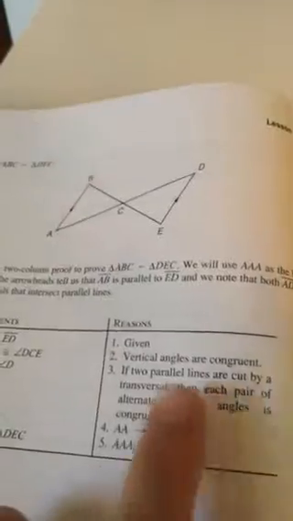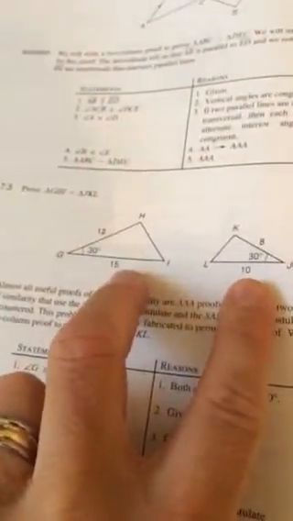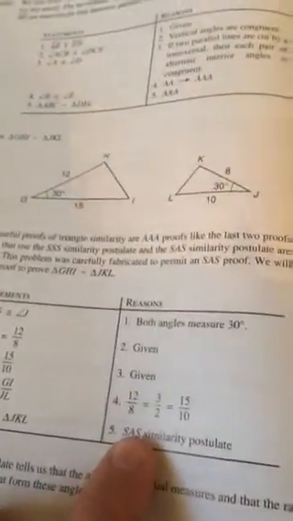Same thing here. If you see parallel lines, you should automatically look for alternate interior or corresponding or alternate exterior, which is what they used here. And then here, this is the example with some side lengths. They have to give you side lengths for you to show that they are proportional, or they have the same 3:2 ratio between the sides. So that would be an example of side angle side.